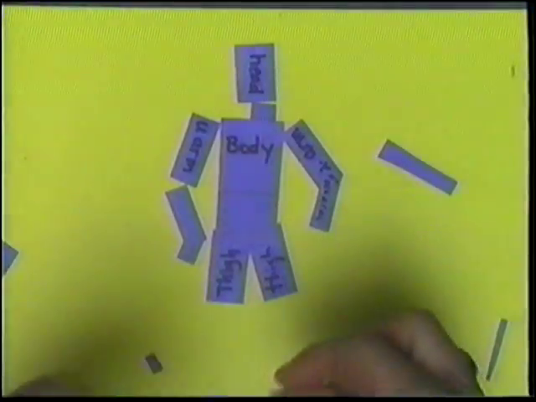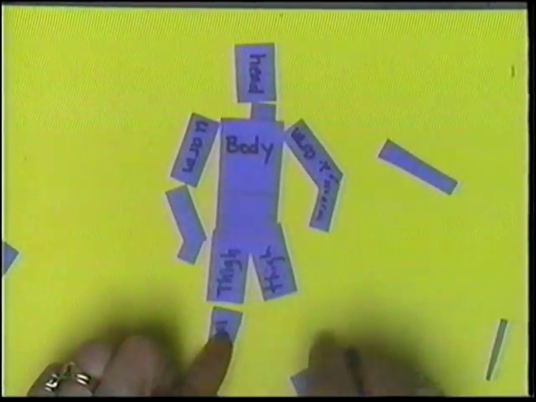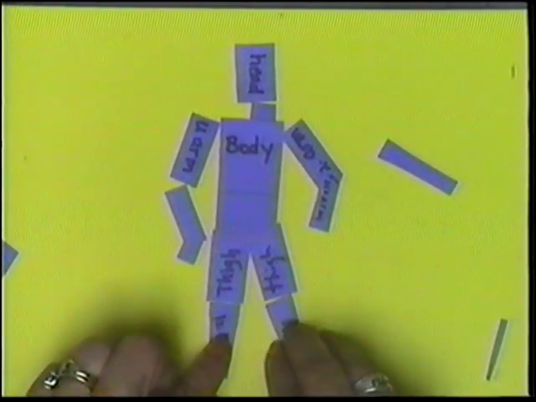Here's his thighs. Okay, now your lower legs are thinner, but they're about the same length with a kneecap in between. So we're just going to leave a little space there for our knees. There's our little man, and of course he's missing his feet.